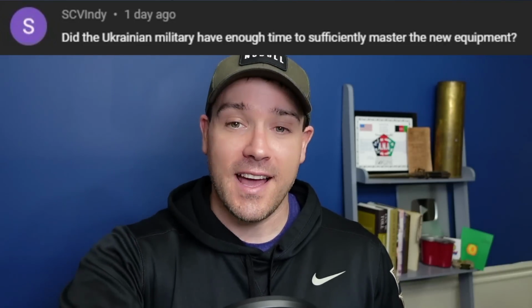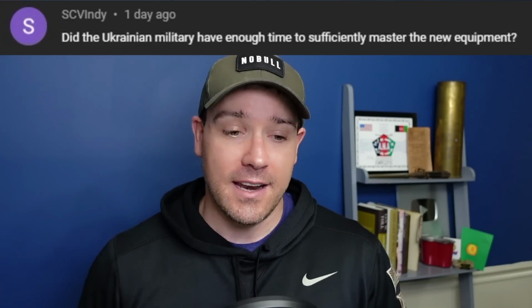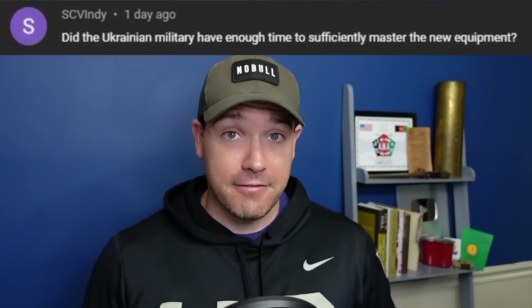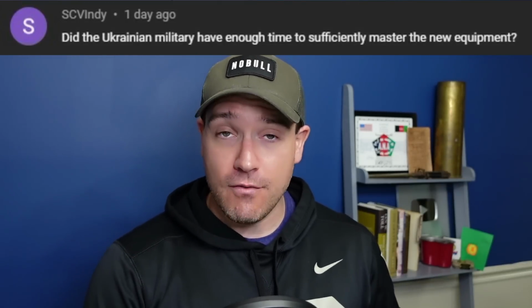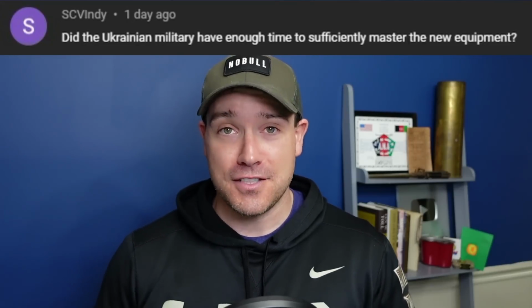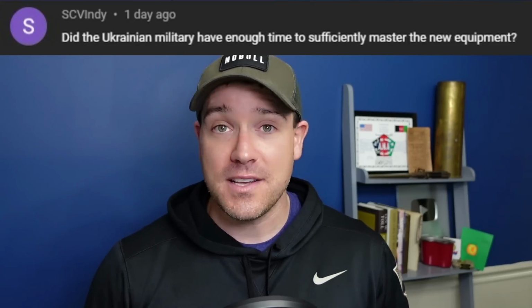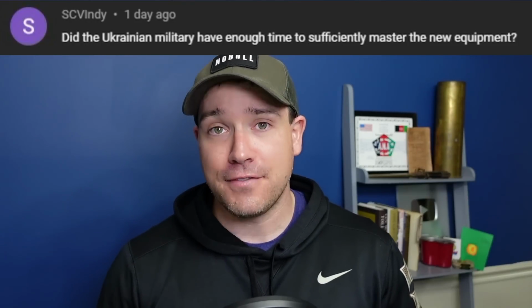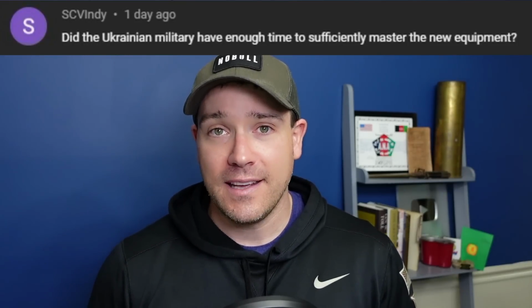Now, I will say that I'm certain that the Ukrainian troops fielding this equipment in battle are trained enough. They might not be masters of all of that equipment, but as a whole, just from what I've heard of some of these units going through training here in the U.S. and elsewhere, I'm confident that they are proficient enough to operate that equipment in combat.